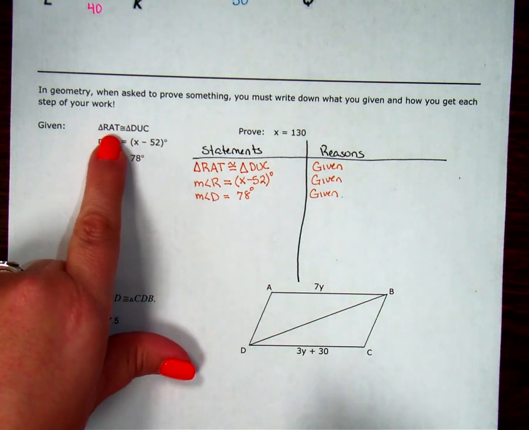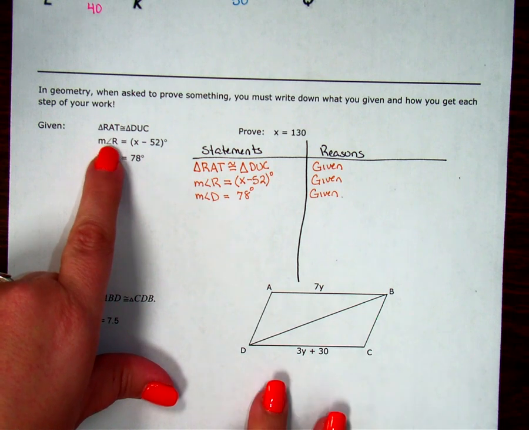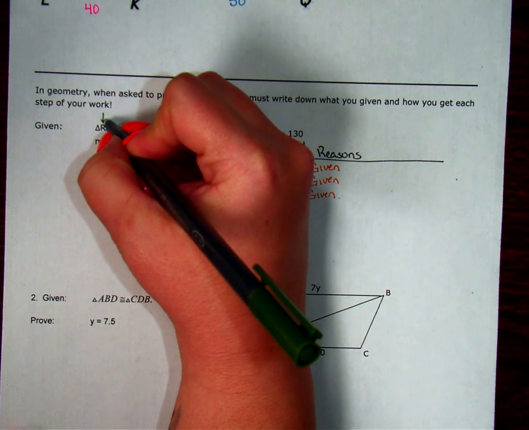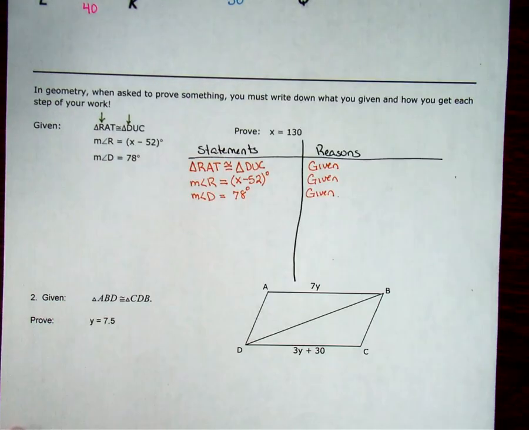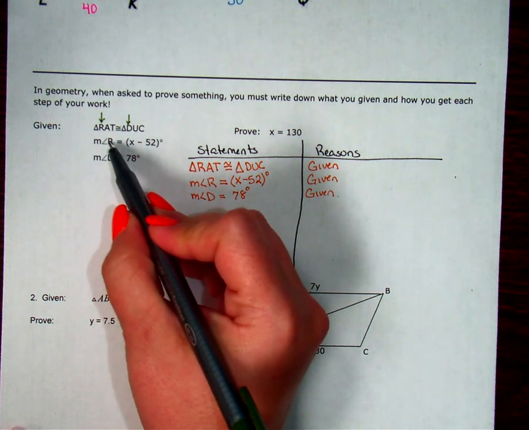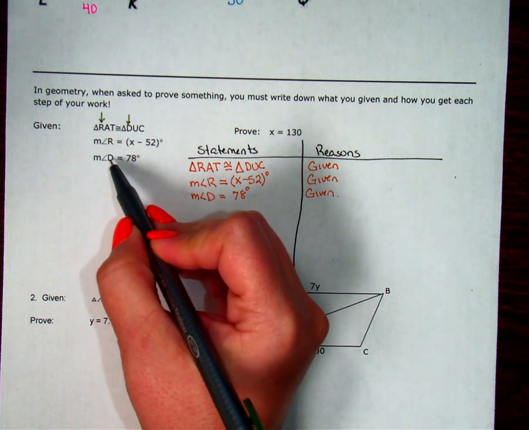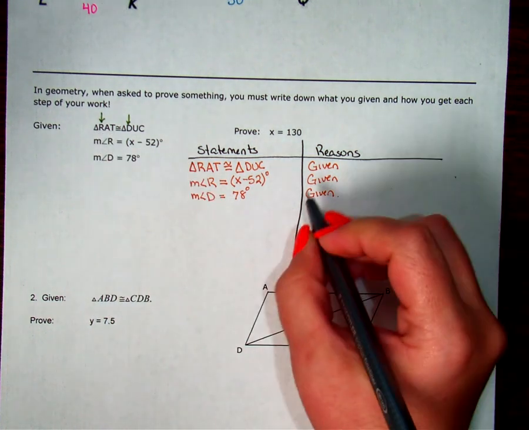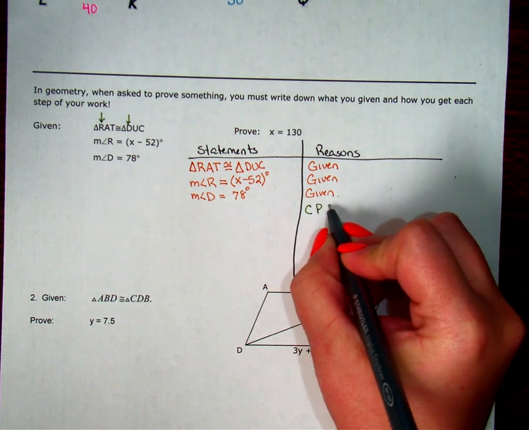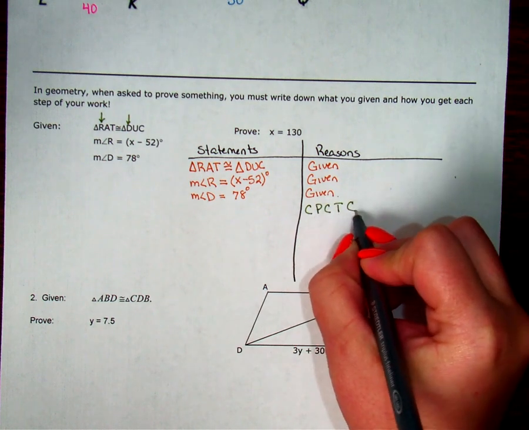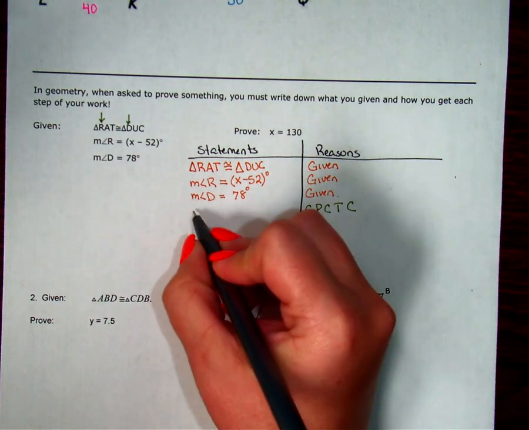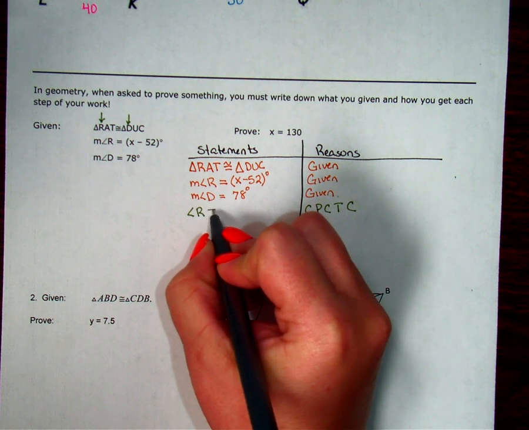And then what am I looking at? Angle R and angle D. So look at where angle R is in my congruent statement and look at where angle D is. They are in matching or corresponding positions. So that means this angle is a corresponding angle to this one. These are corresponding parts in congruent triangles, and we know that corresponding parts in congruent triangles are congruent. So that means I can say these two angles are congruent. So I say angle R is congruent to angle D.